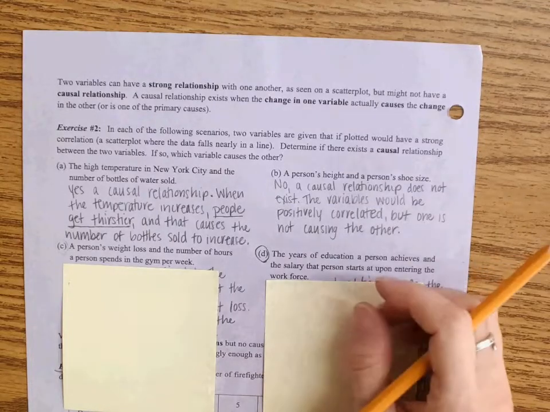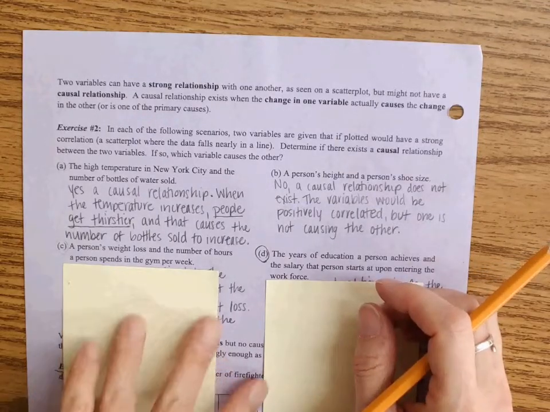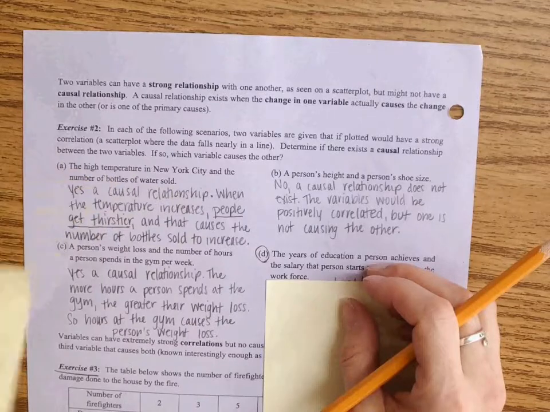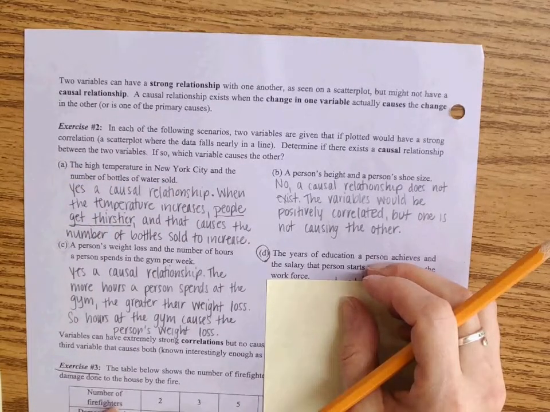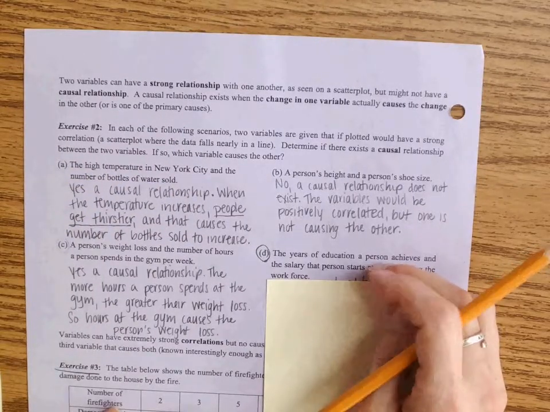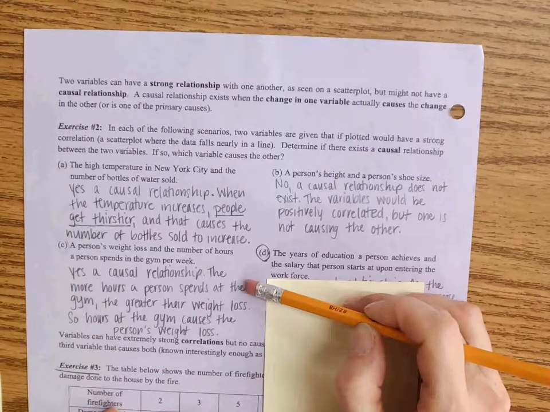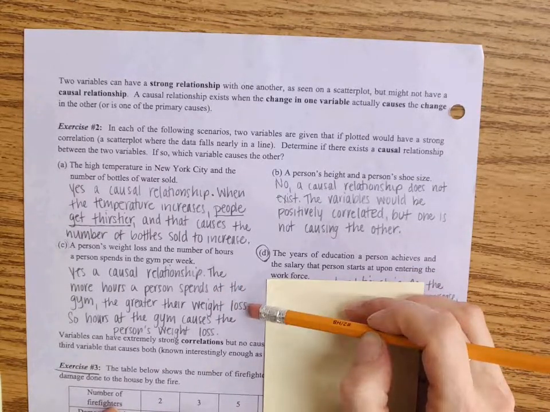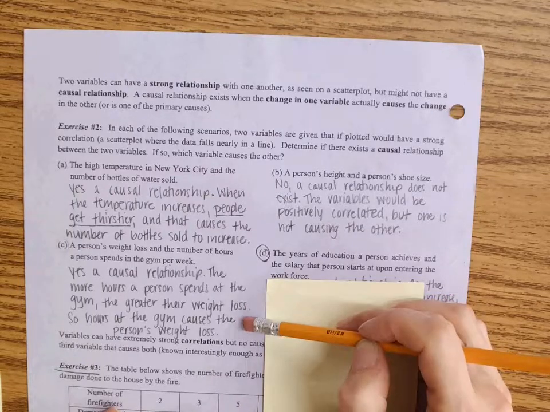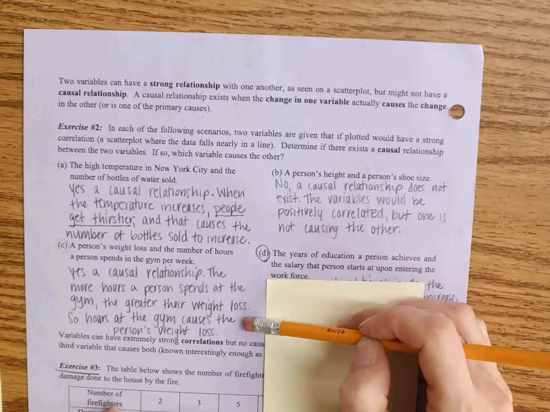So hopefully you are thinking, yes, there is a causal relationship. The more hours a person spends at the gym, the greater their weight loss. So hours at the gym causes the person's weight loss. Go ahead and copy this down.